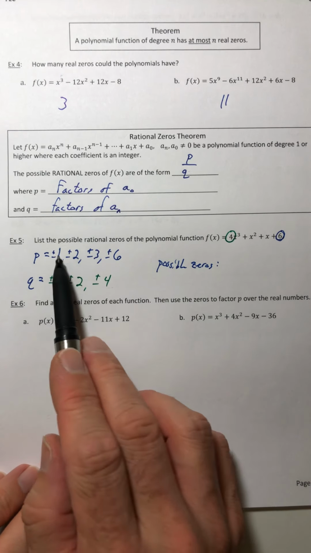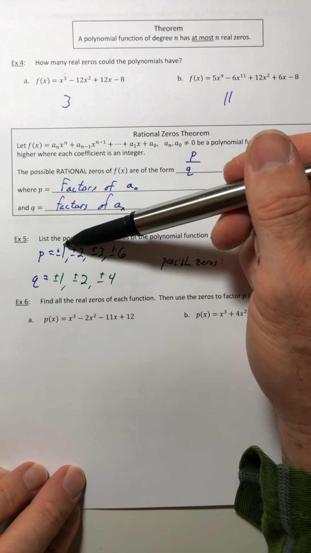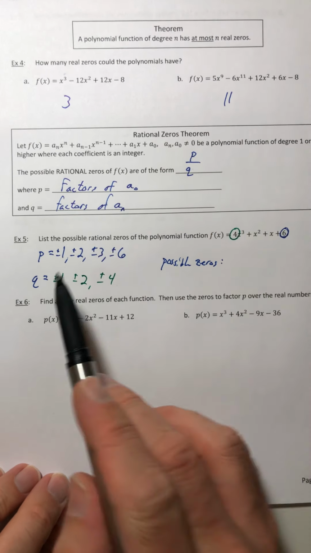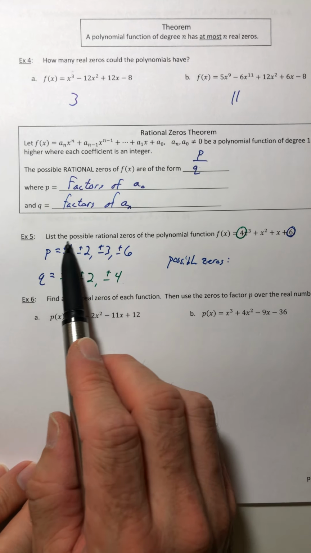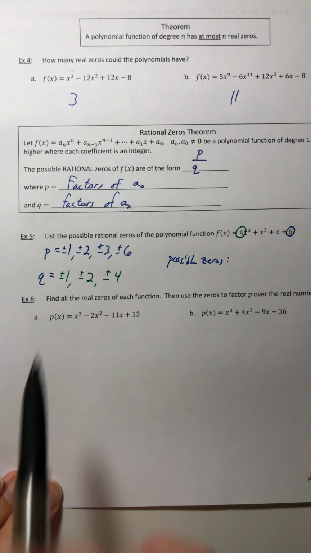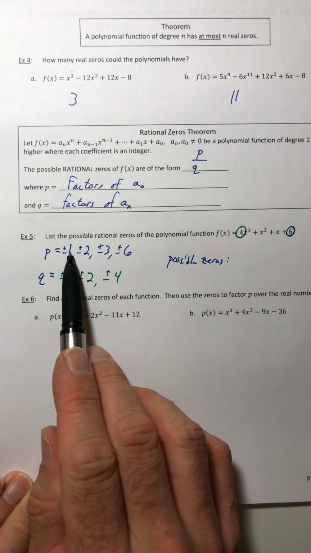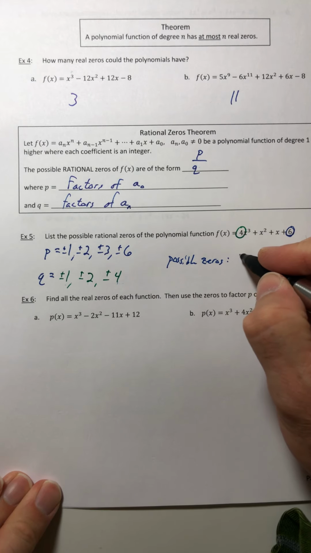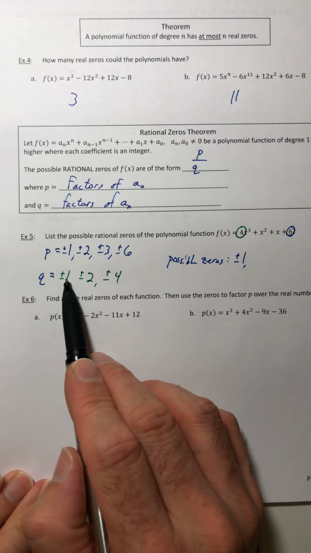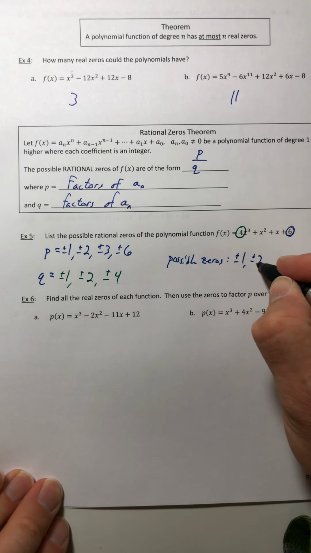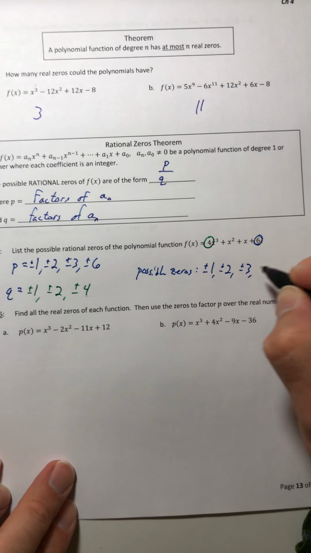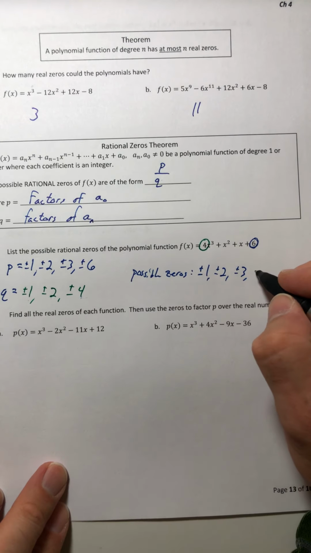So what I do is I just take them one at a time. I'm going to take all of the numbers here, the 1, 2, 3, and 6, and I'm going to stick them over, one at a time, the numbers in Q. So 1 over 1 is 1, and I can also include the negative. 2 over 1 is 2. 3 over 1 is 3. And 6 over 1 is 6.